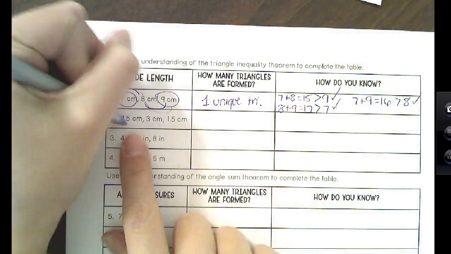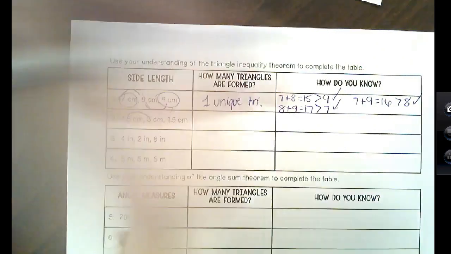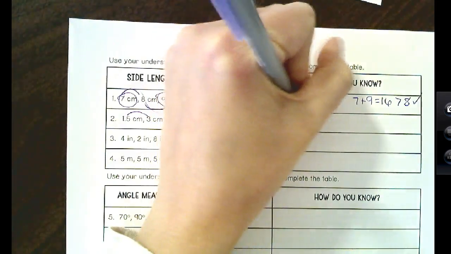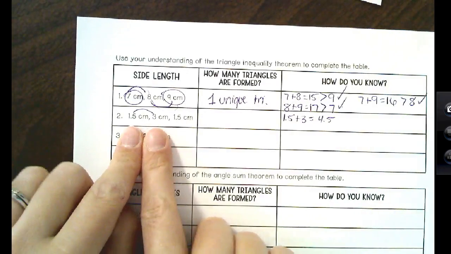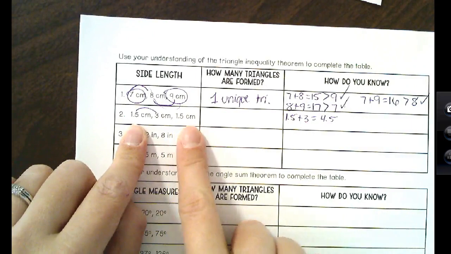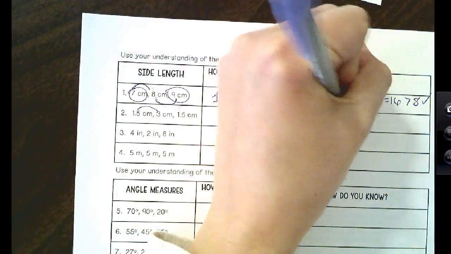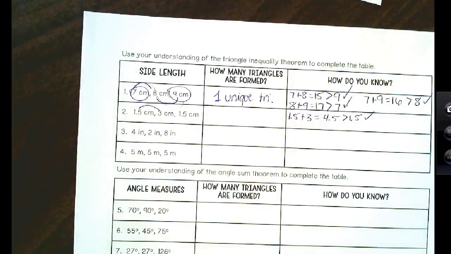So I'm going to start by adding my first and my second. So I'm going to add 1.5 plus 3, and I get 4.5. And then we want to know, is that 4.5 greater than my remaining side? That's 1.5. And it is. That's a true statement.